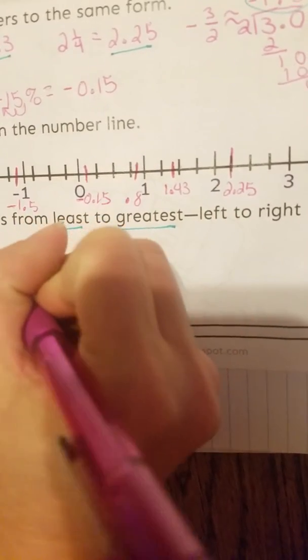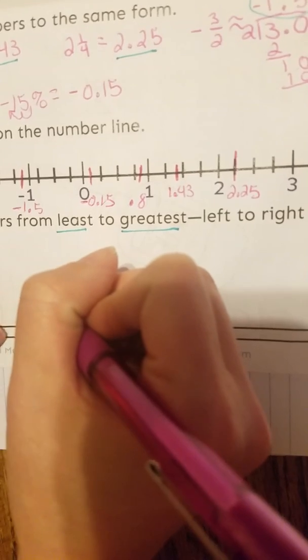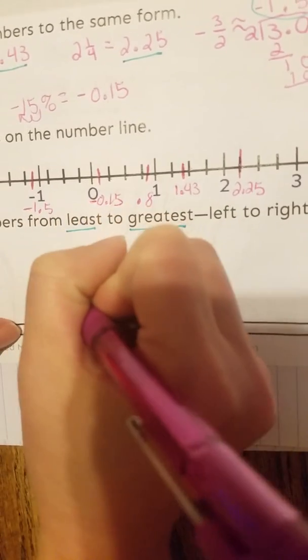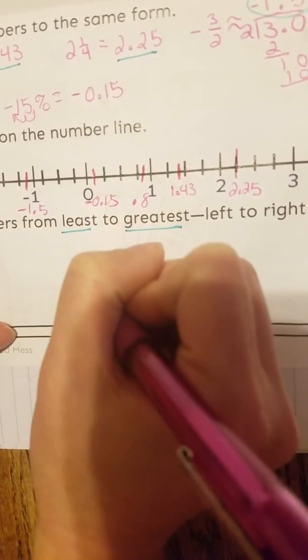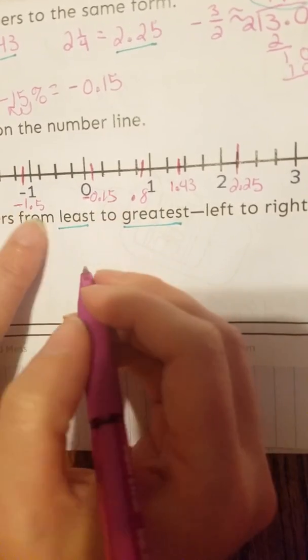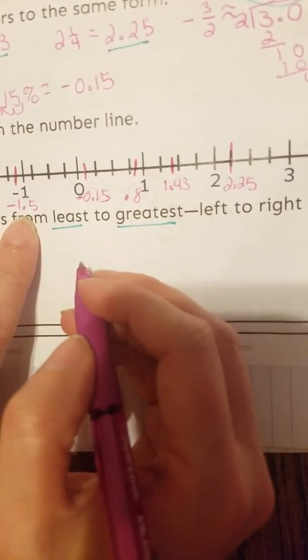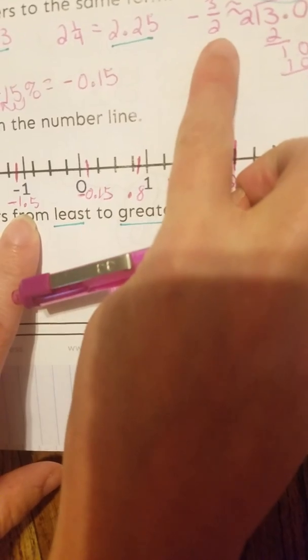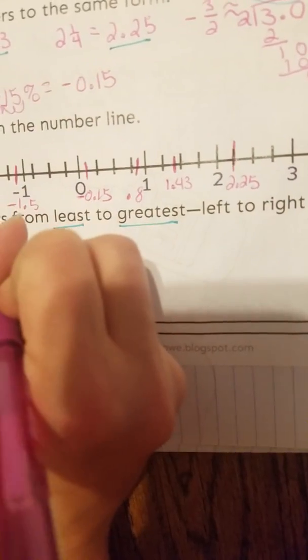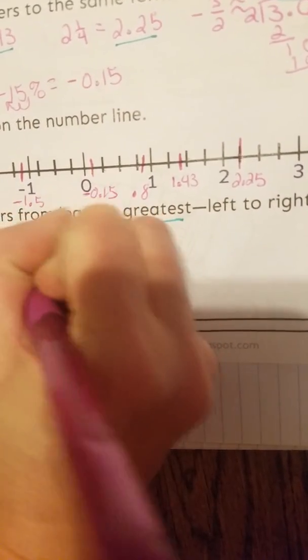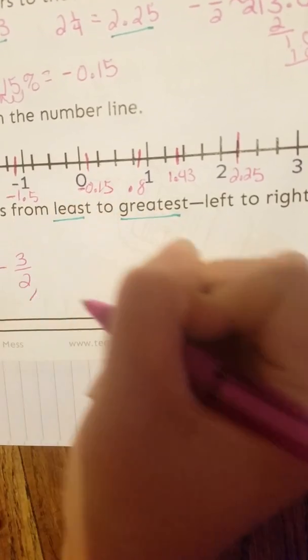So we're going to write them in our original form. And negative 1 5/10 was originally written as negative 3/2. So we're going to write negative 3/2.